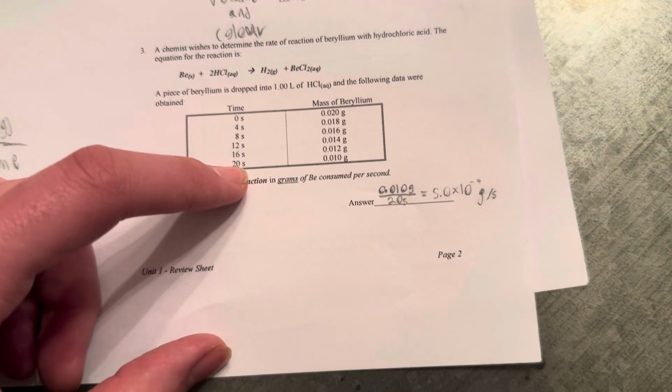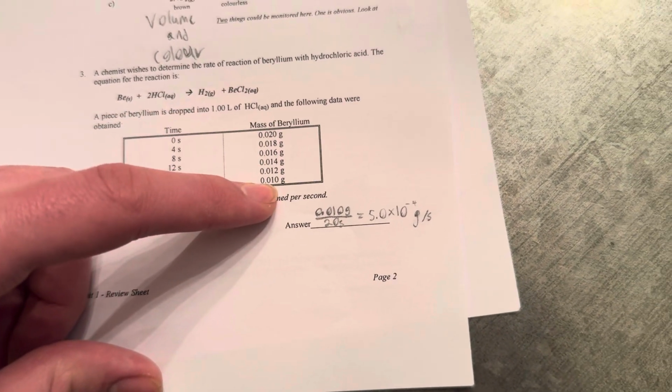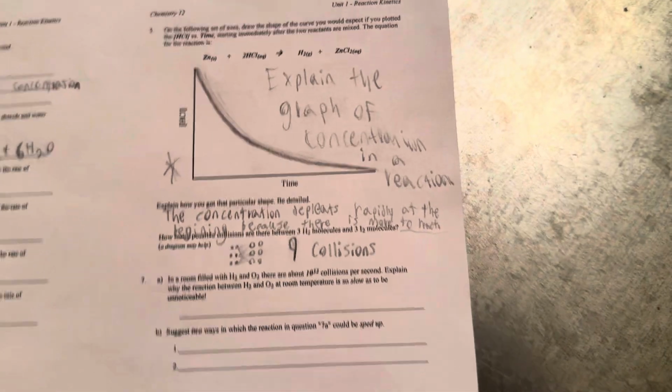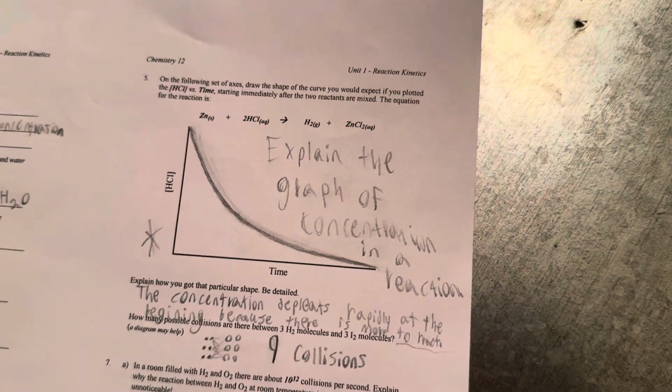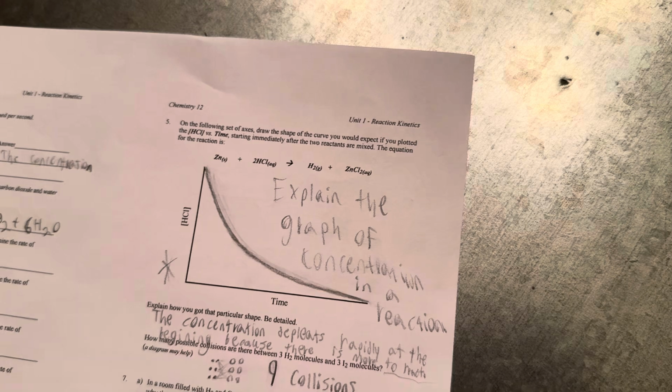Total change is 20 seconds. Total change in this is 0.01, but it's easy. There's this, which is a curve, probably not that steep, but potato, potato. The concentration depletes rapidly at the beginning, but slows down as there's less concentration to react. If that makes any sense, good for you.